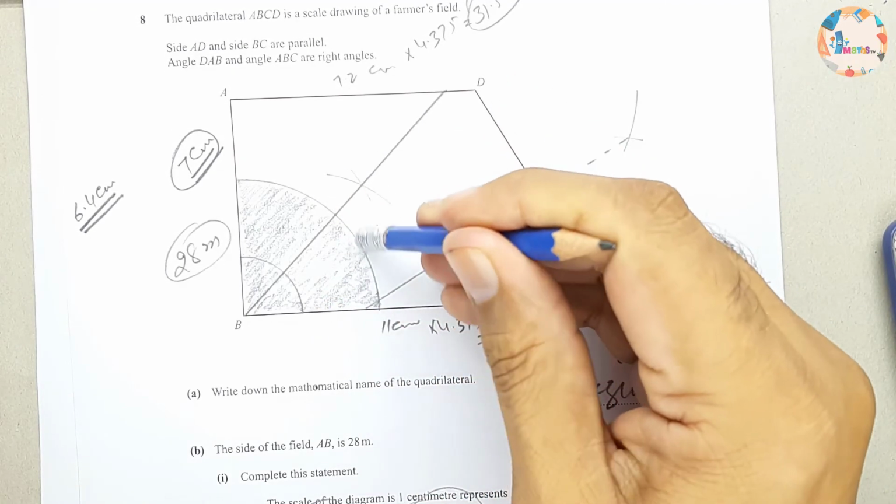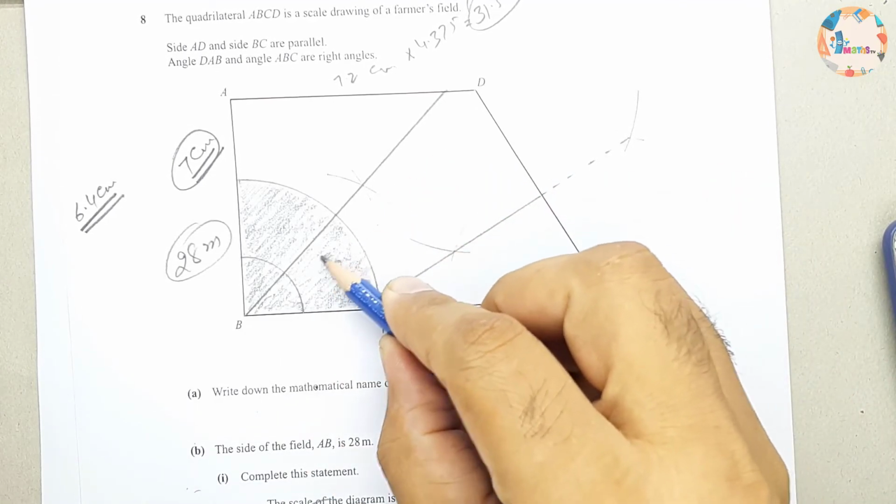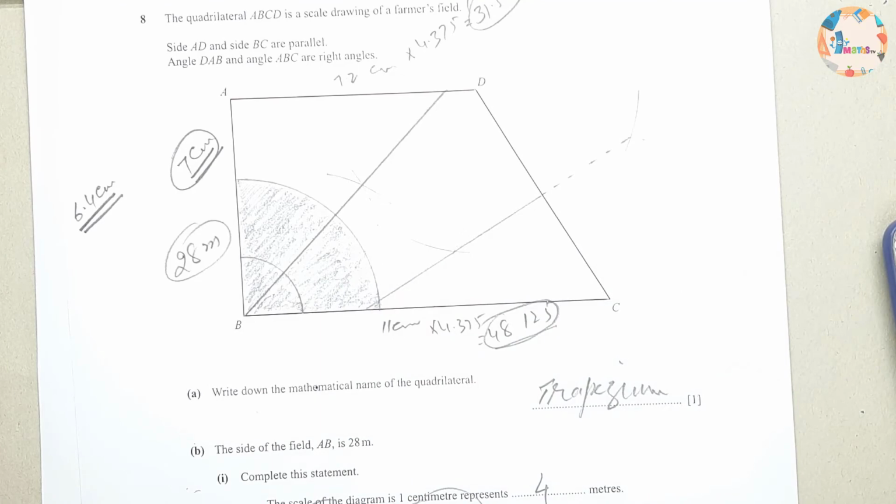So this extra portion we can erase. So this is the shaded portion which I have done. Hopefully you understood this.